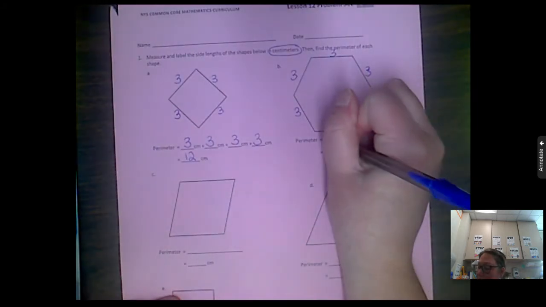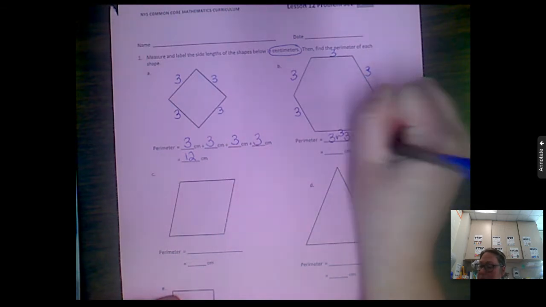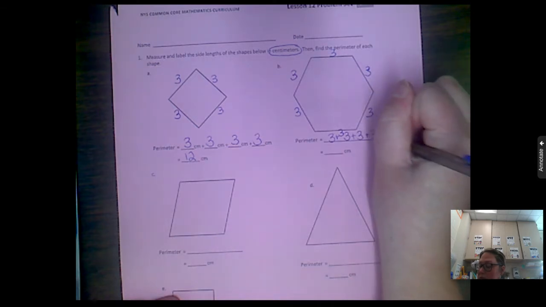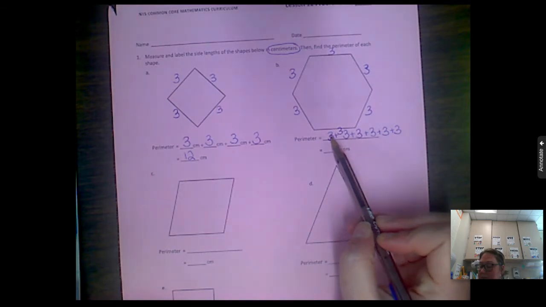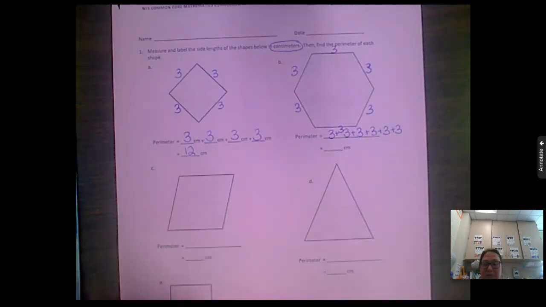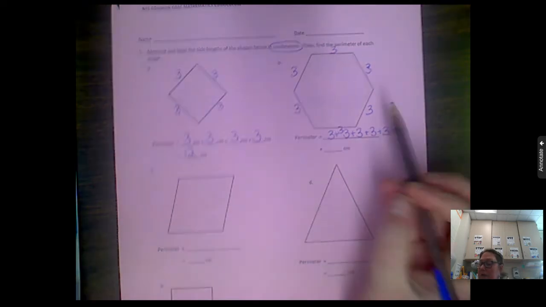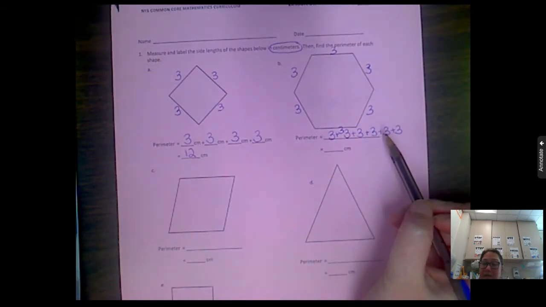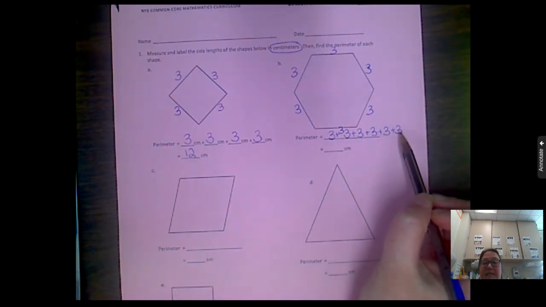So for perimeter, it equals 3 plus 3 plus 3 plus 3. So 1, 2, 3, 4, 5, 6. I want to make sure that I have 6 3s. 1, 2, 3, 4, 5, 6. So double check yours too. What does that equal? We can add, right? So we could do 3 plus 3 is 6, another 6, another 6. I could skip count by 3s. 3, 6, 9, 12, 15, 18.